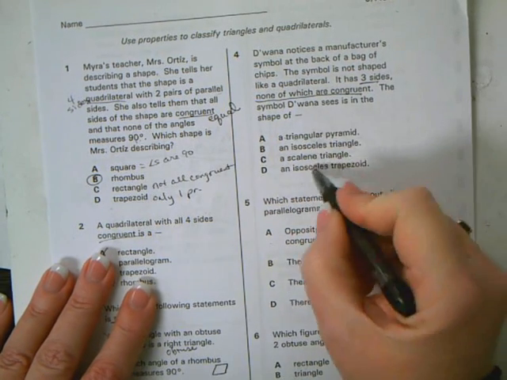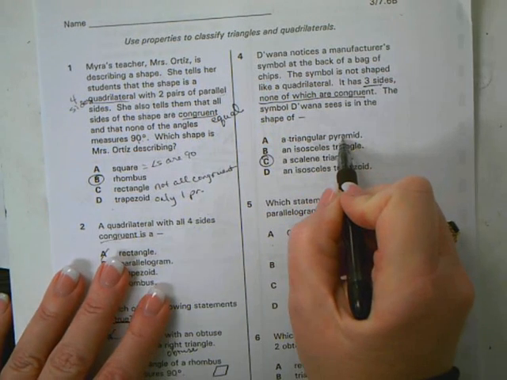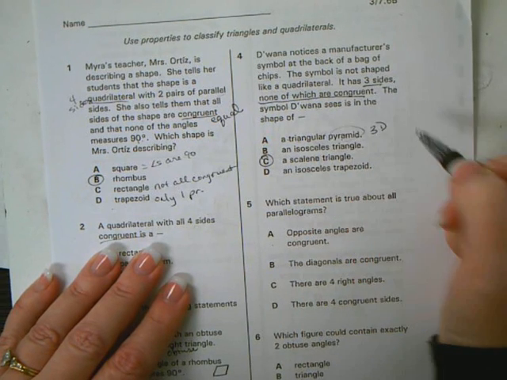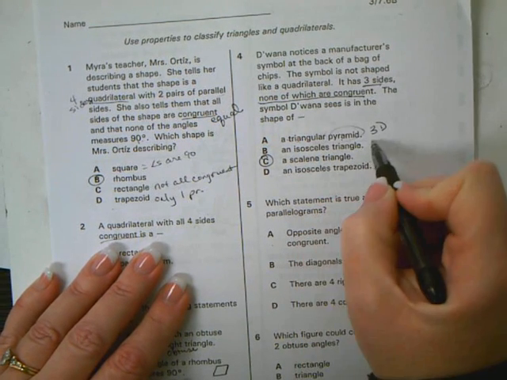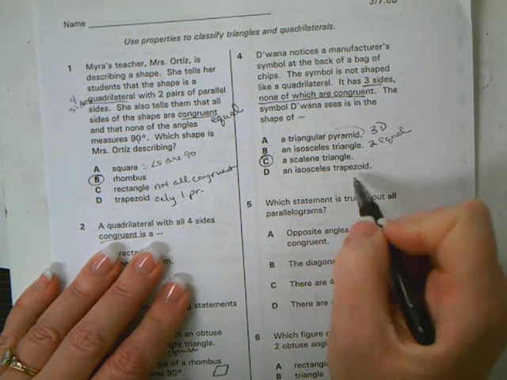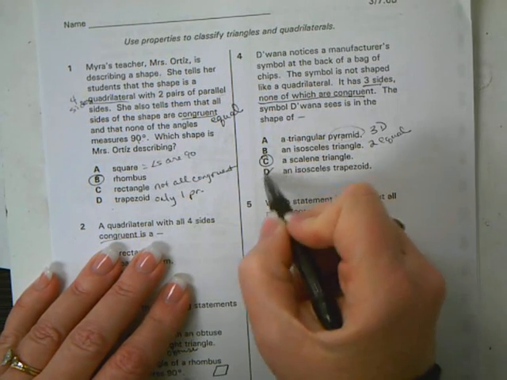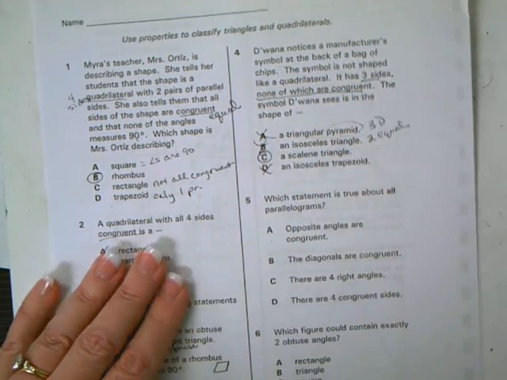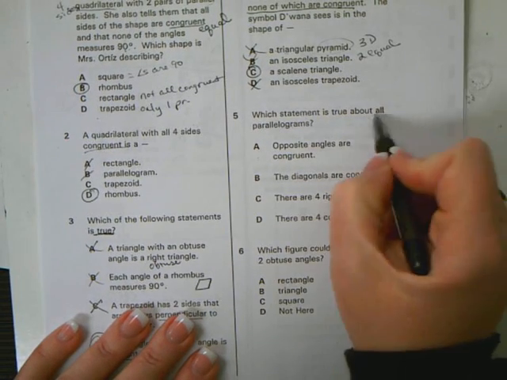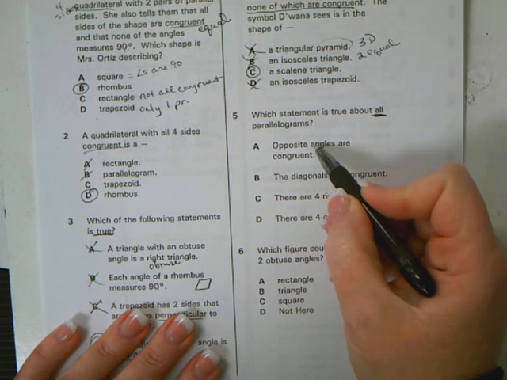It has 3 sides, so I know it's a triangle, none of which are congruent, so that tells me it's scalene. The symbol Dewana sees is in the shape of a scalene triangle. It's not a triangular pyramid because it has 3 sides. A pyramid is actually 3-dimensional. An isosceles triangle has 2 equal sides. A scalene has no equal sides, which was in our example here, and the trapezoid is a quad. So look at all your answer choices.